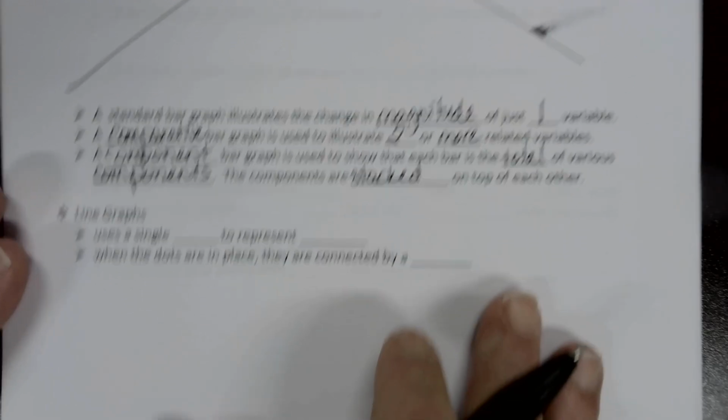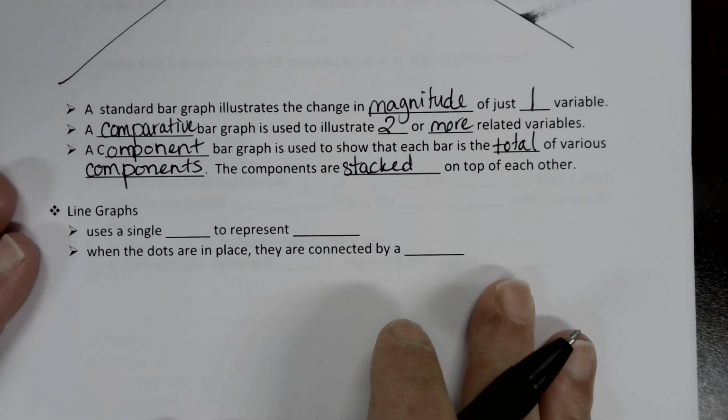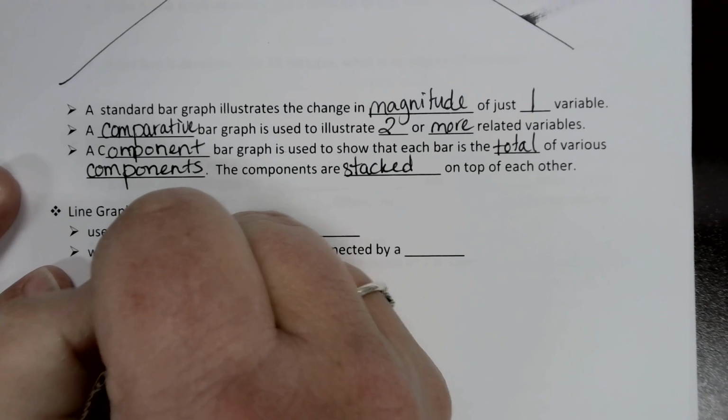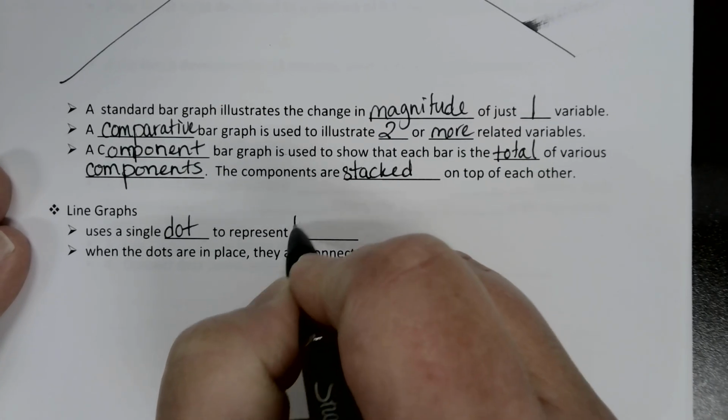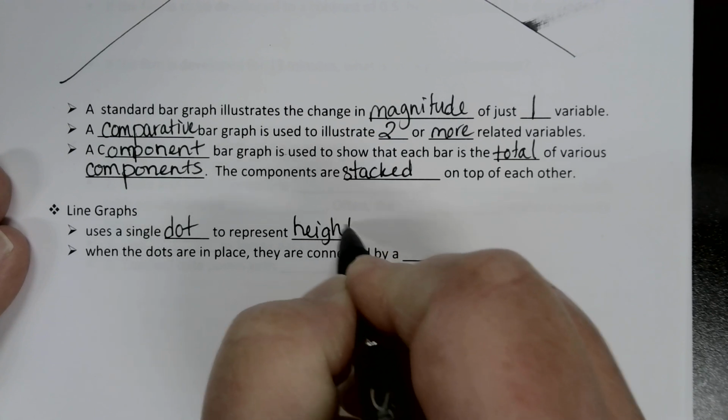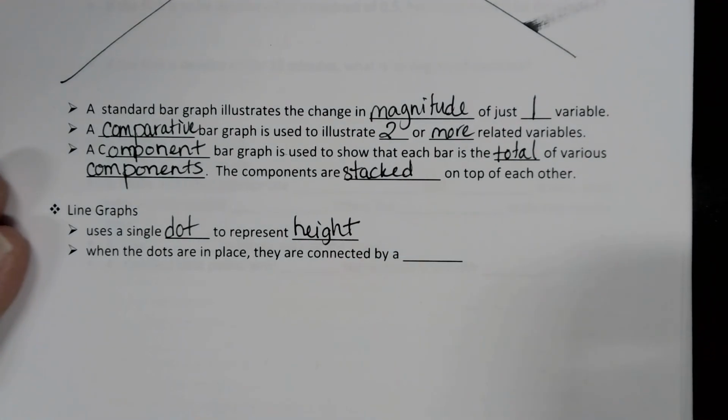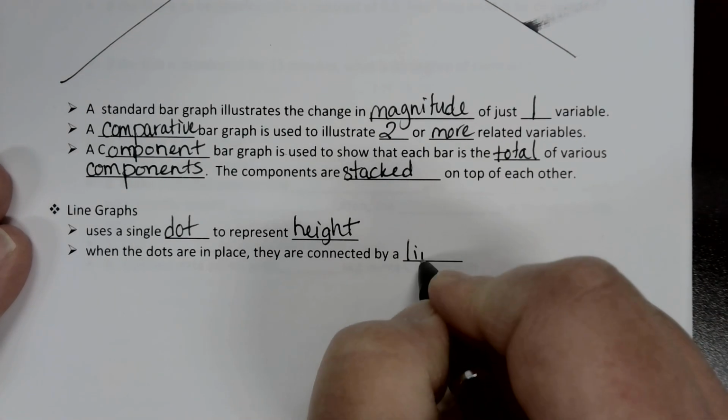All right, on to line graphs, where we use a single dot to represent the height of the data. And when the dots are in place, they are connected by a line.